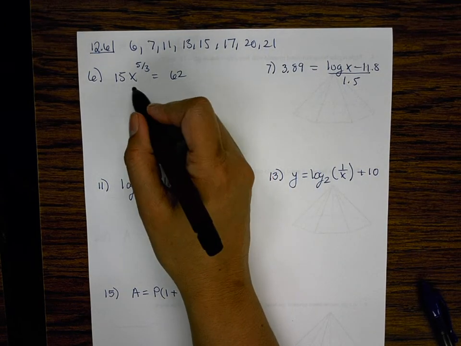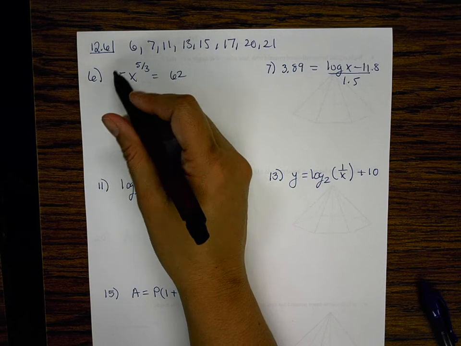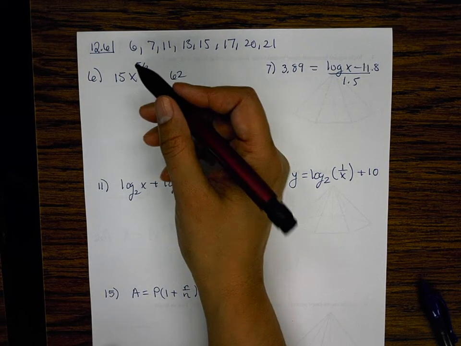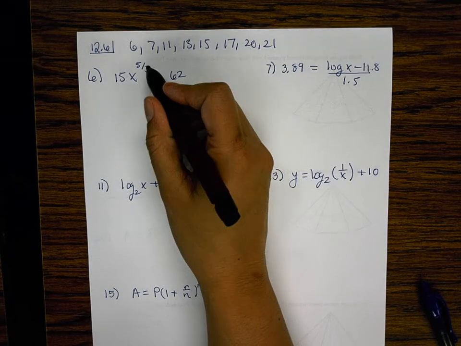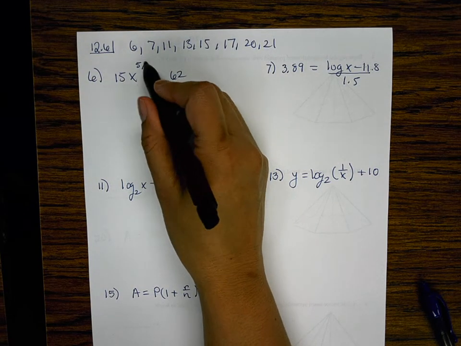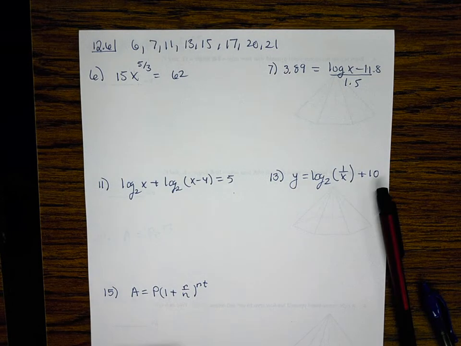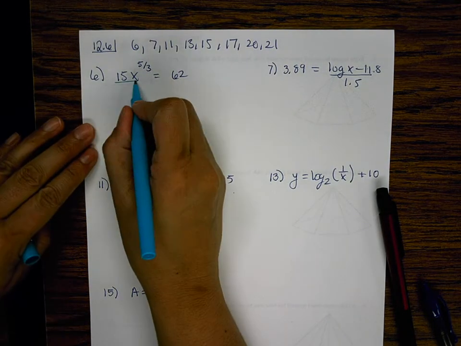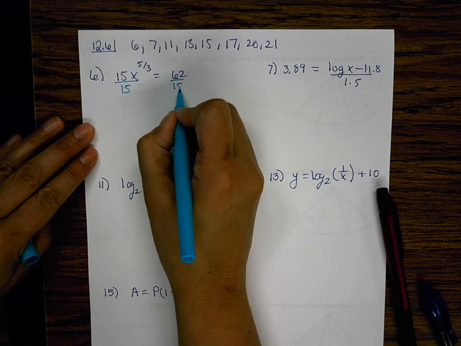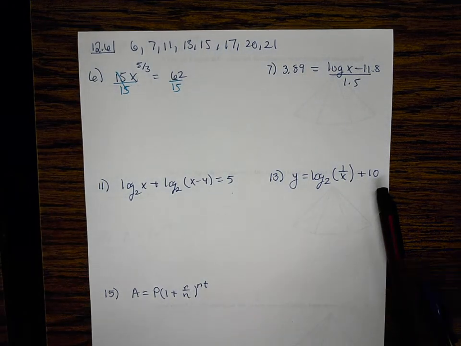Now, how do I solve for x? I have to look to see where is x. Is x a base? Is x an exponent? Is it part of a log? It's not part of a log, and it's not an exponent, it's a base. So I do want to get rid of that exponent by raising both sides to the reciprocal power. But I do have to get rid of that 15, and that's a mistake kids often make. They forget to get rid of the coefficient and they go straight to reciprocal power.